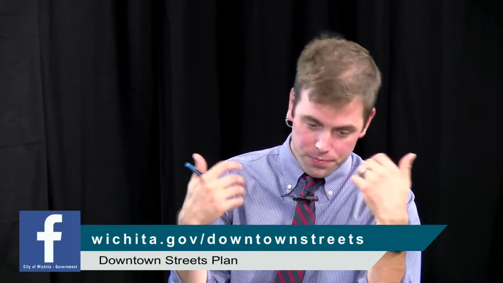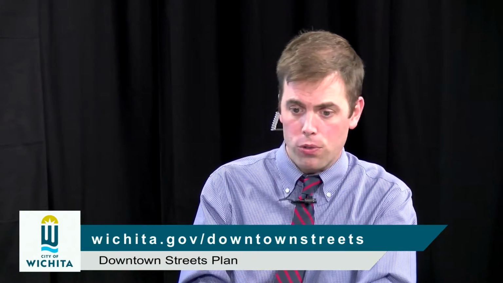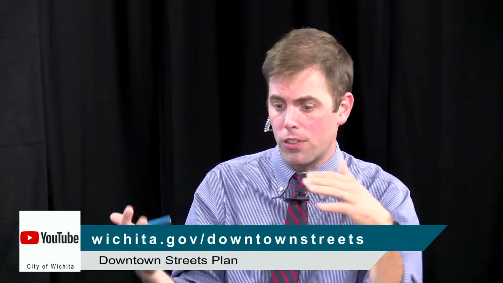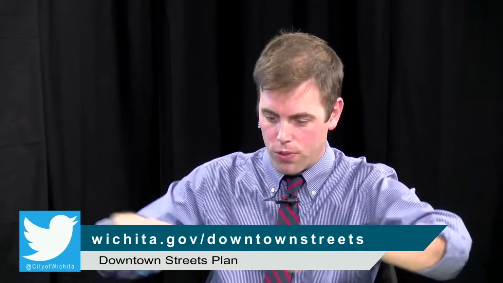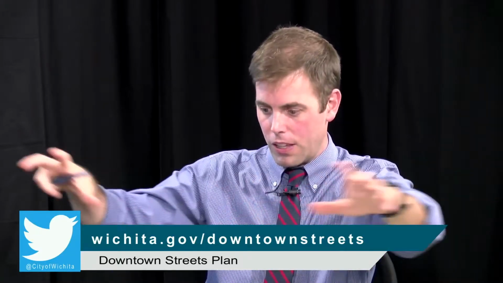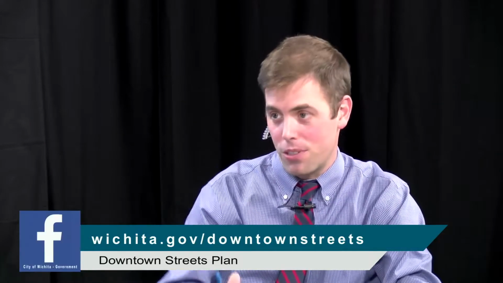We talked about the advantages and trade-offs of a 3-lane versus 4-lane. We've also talked about one-way versus two-way. So how does that all come together as a network, and how do the streets function individually, but also as part of that larger network to help accomplish those different goals?